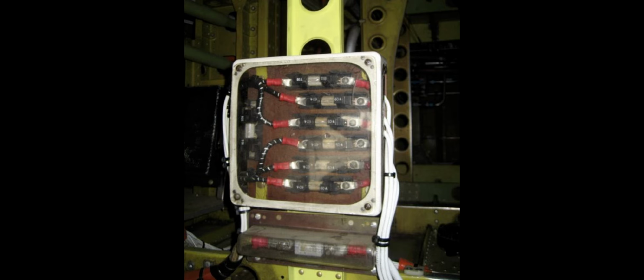Auto transformers. The number 1 and the compass auto transformer are located on the left attic compartment shelf. The number 2 auto transformer is located on the right attic compartment shelf. The auto transformers convert 115 volts AC to 26 volts AC for excitation of pressure and navigation instruments.